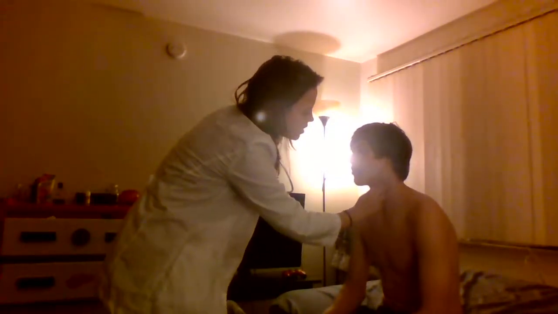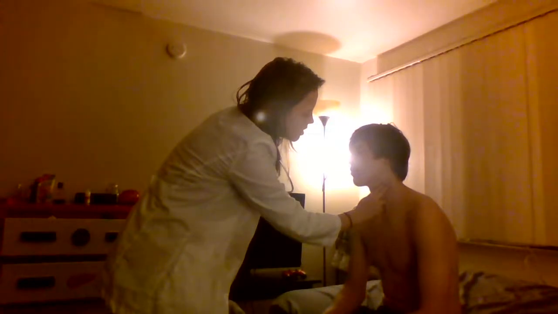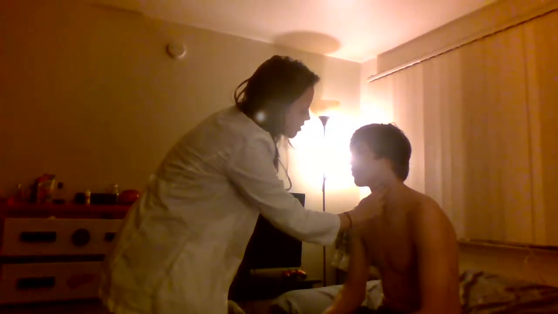I'm just going to check the carotid arteries on each side. Okay, I'm going to do the other side now. Okay, great. Carotid arteries are equally bilateral at a +2.